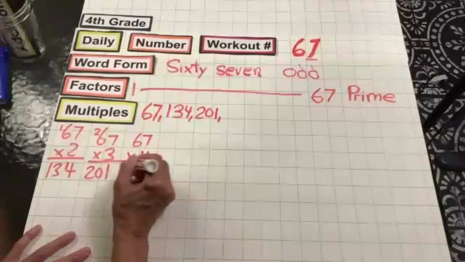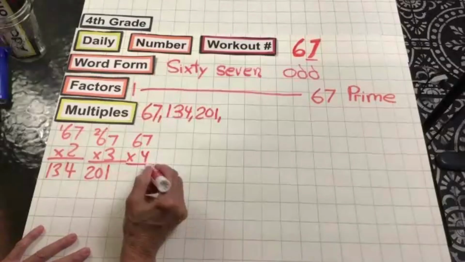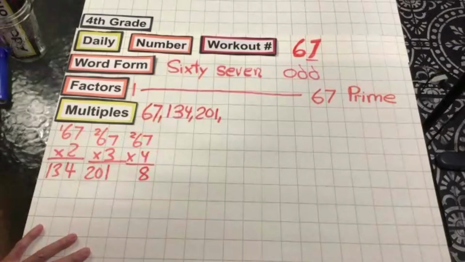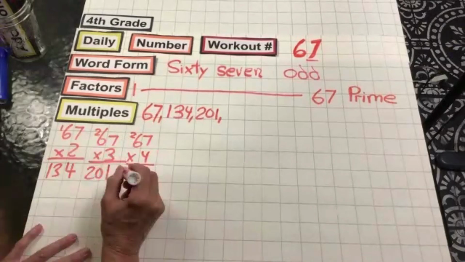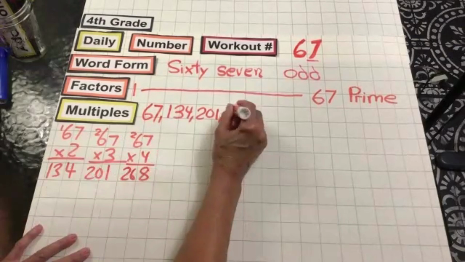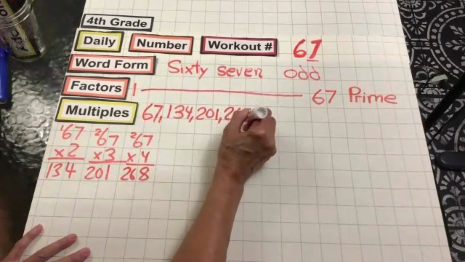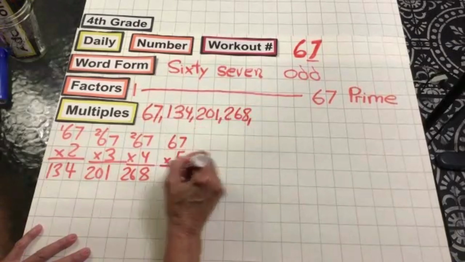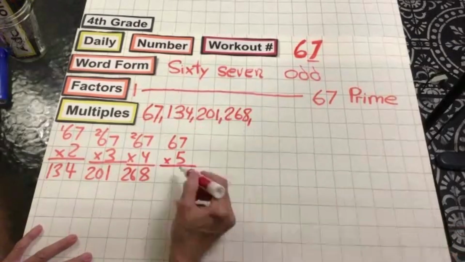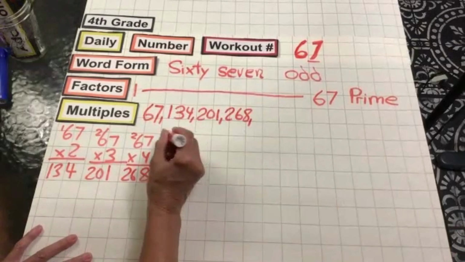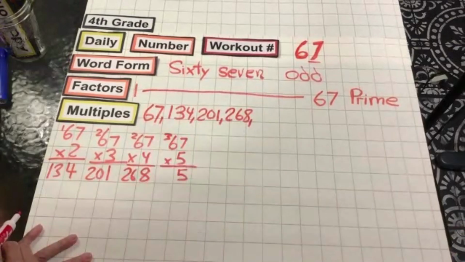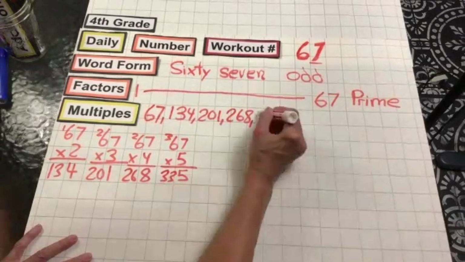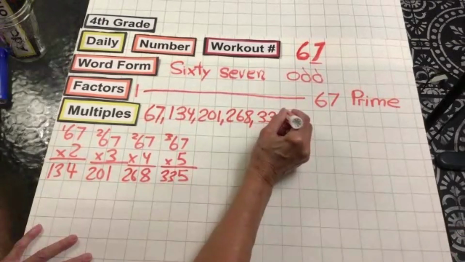67 times 4. 4 times 7 is 28. Drop the 8, carry the 2. 4 times 6 is 24 plus 2 is 26. So that's 268. 5 67s. 5 times 7 is 35. Drop the 5, carry the 3. 5 times 6 is 30 plus 3 is 33. 335.